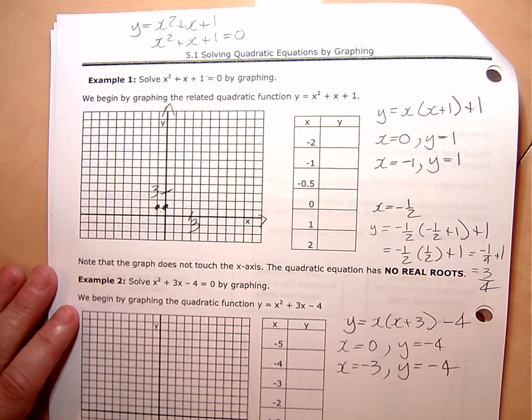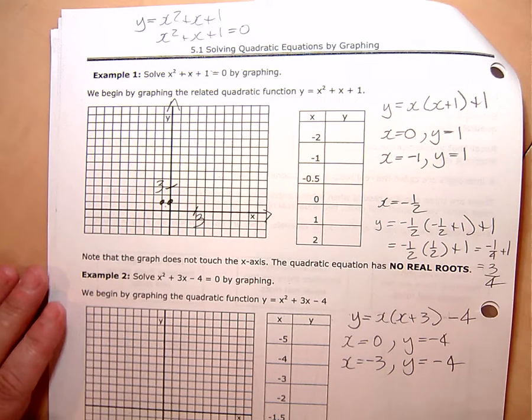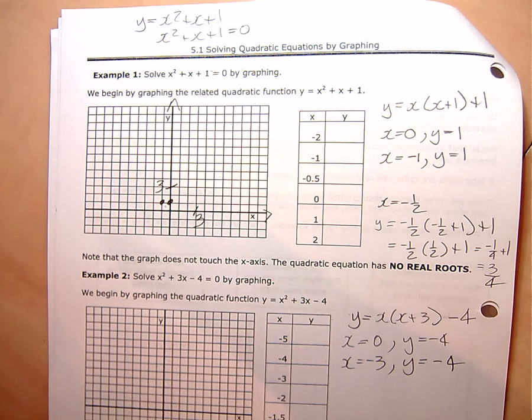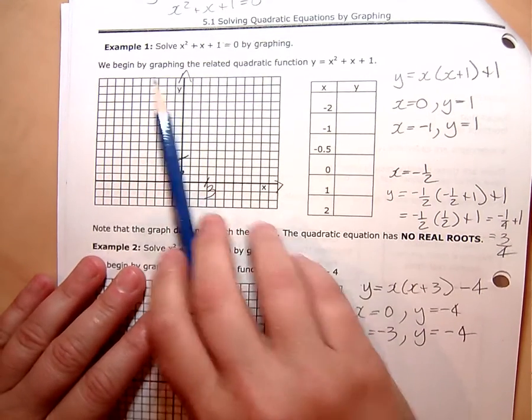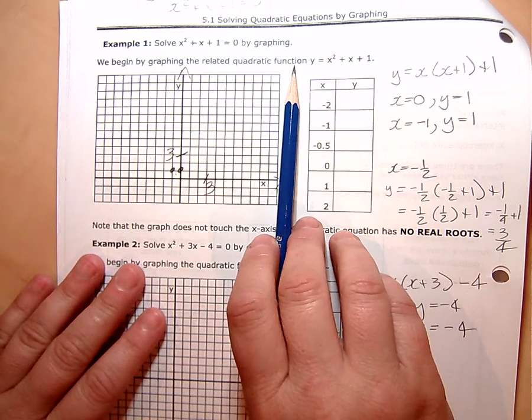So let's take a look at solving quadratic equations by graphing. Now, we don't really use a table of values anymore. We complete the square, we find the zeros, we plot the graph, and we look at the direction of opening and the vertical stretch and whatnot. But for here, let's just say that we begin by graphing this function, okay?